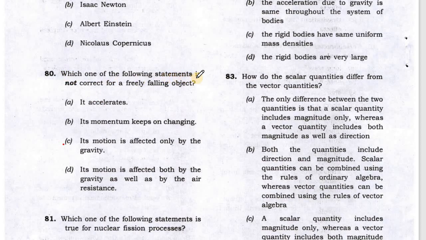Next, which of the following statements is not correct for a freely falling object? It is accelerated, its momentum keeps changing. Both are correct statements. And for not correct, they are asking that its motion is affected by gravity as well as air. This is also a correct statement. So C will be the not correct one, only gravity and air resistance also.